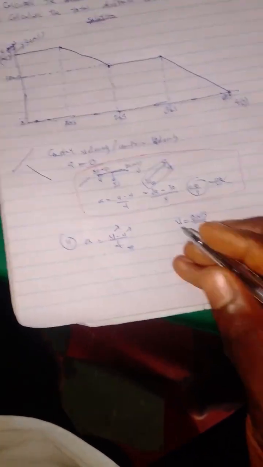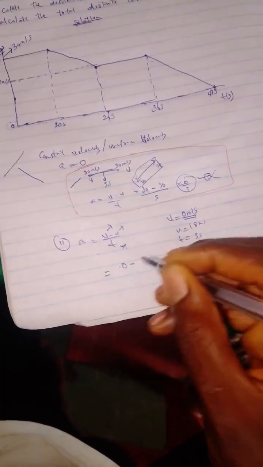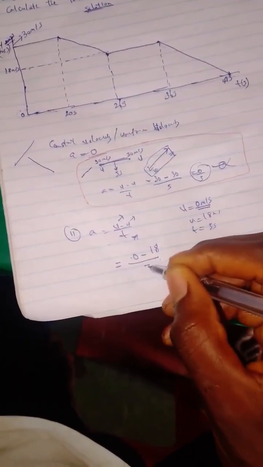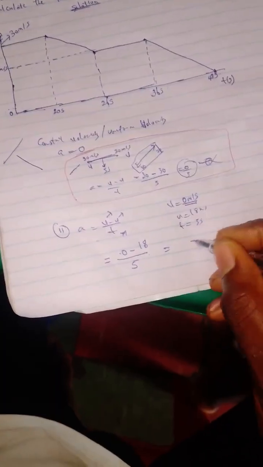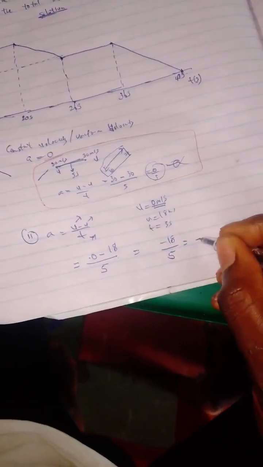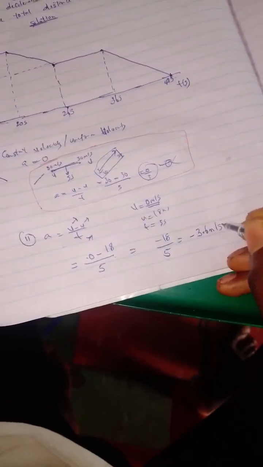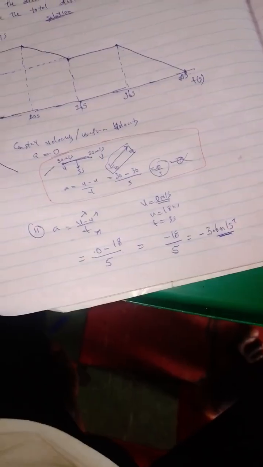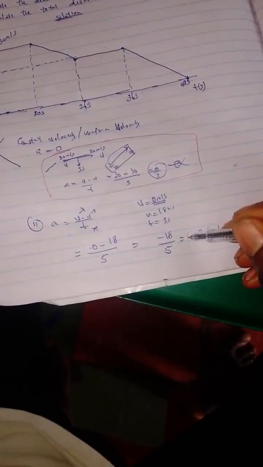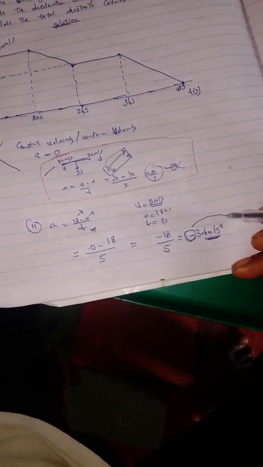What do you get? You get V is 0, then minus U is 18. The minus is from the formula. Then what? Your time is 5 seconds. Then 0 minus 18 over 5. That will give you minus 3.6 meters per second squared. The unit of acceleration is meters per second squared. And that's your deceleration. The negative is telling you that this is deceleration, not acceleration. Okay? So that's your deceleration.